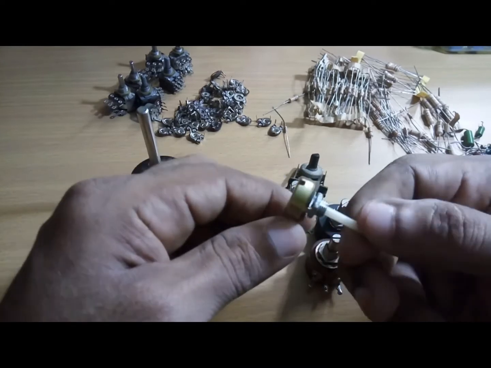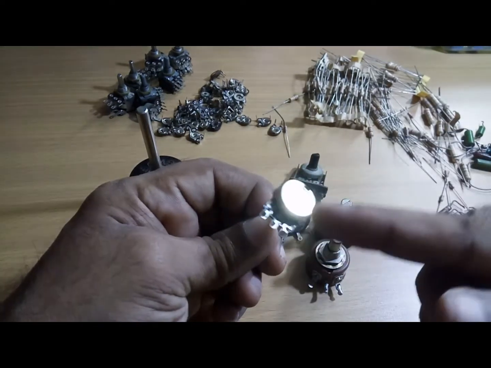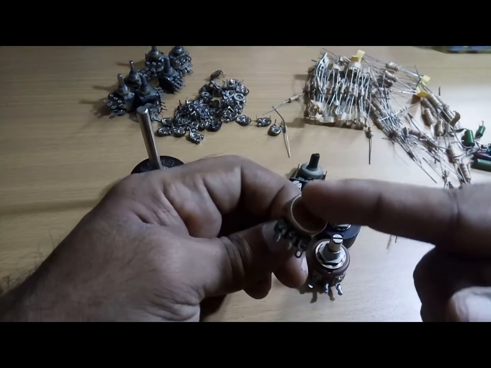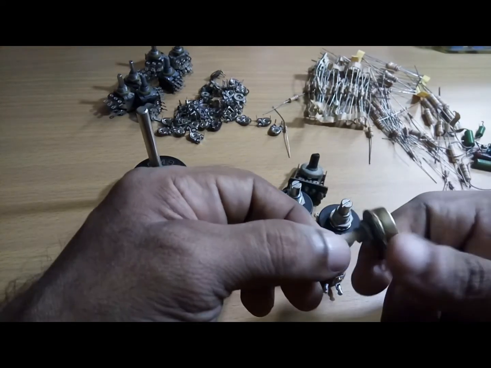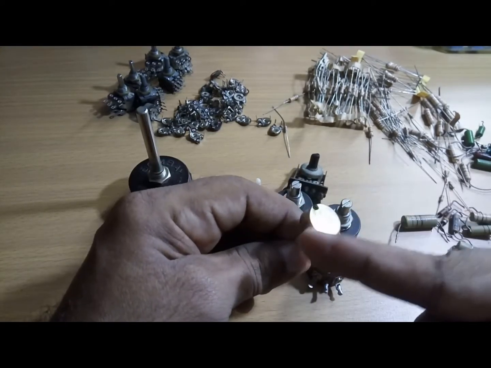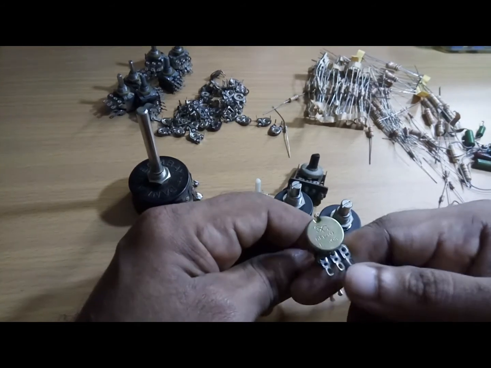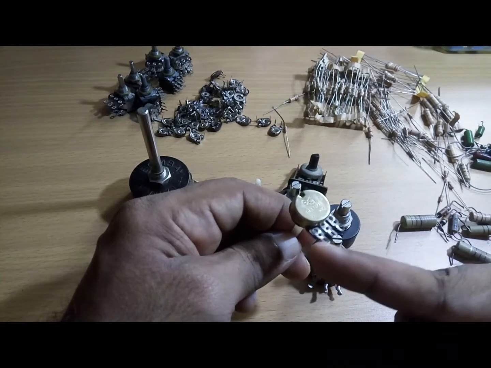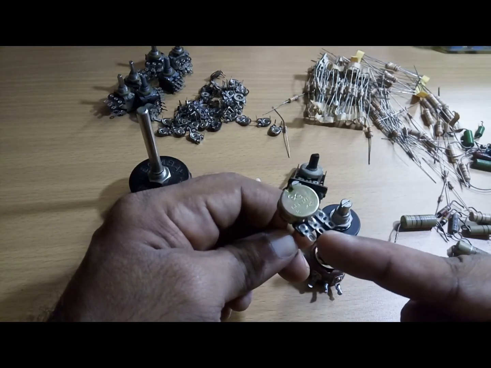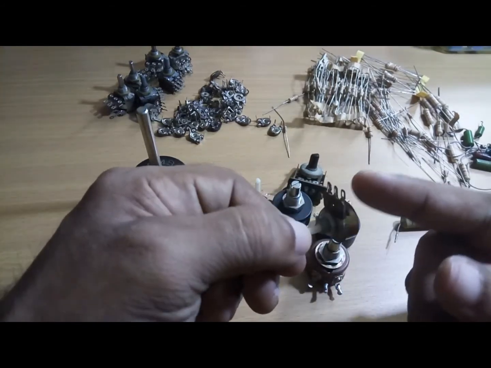There is a carbon coating on the plate, and when the slider moves over the plate, it varies the resistance, so you can adjust the potential between these 3 points.